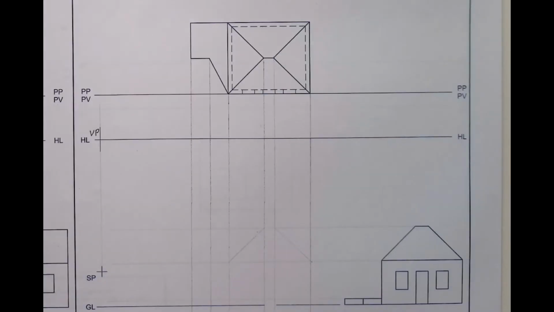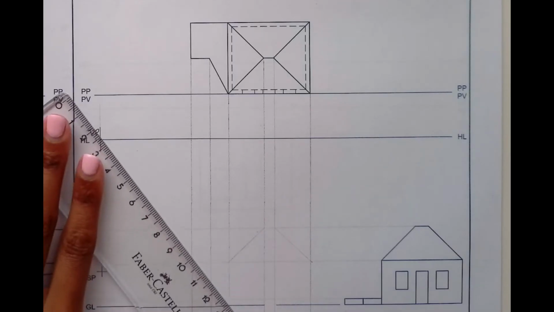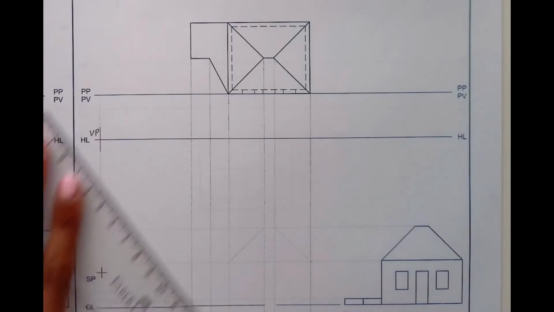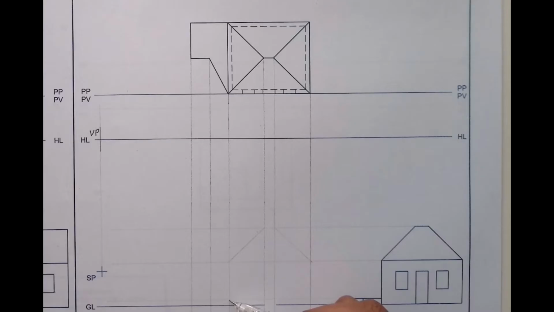Now I'm going to try and outline my walls, but I also need to find my wall on the side. So I'm going to project my lines to there. I'm going to start my wall here because of this piece, so I'm going to project this part of the wall up.